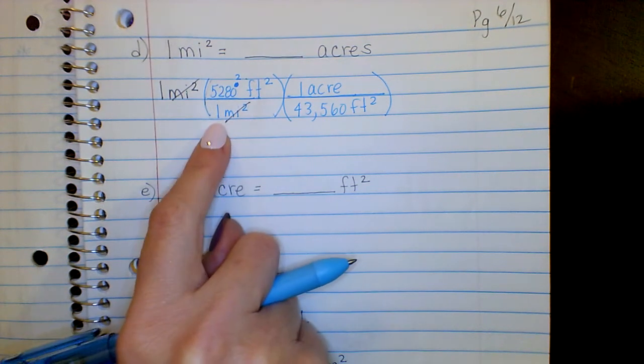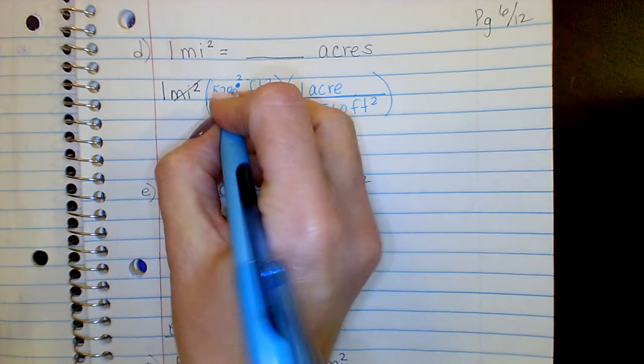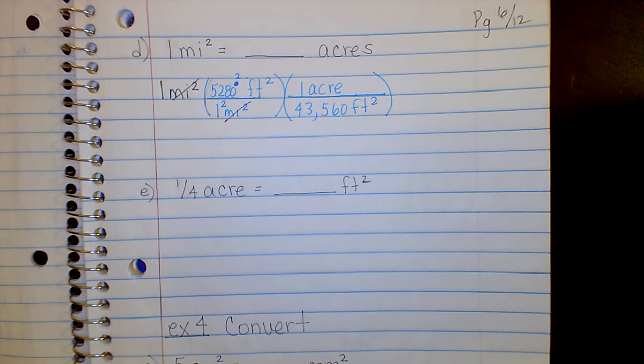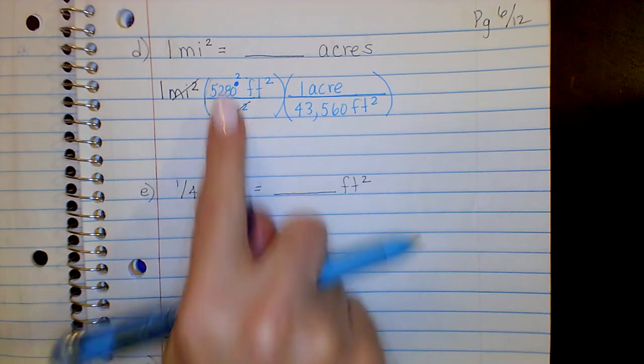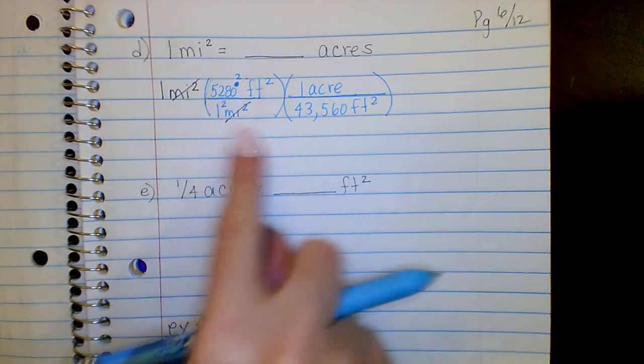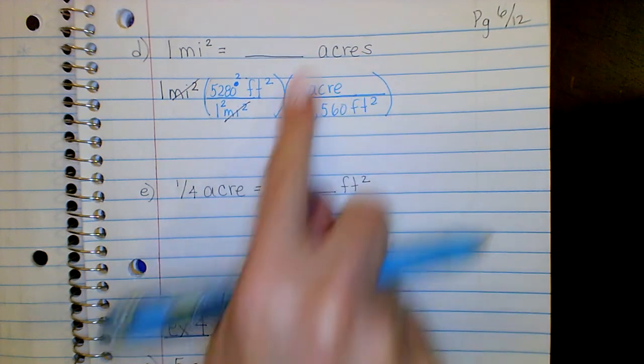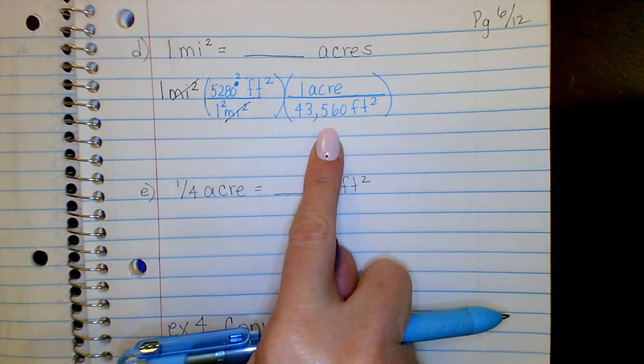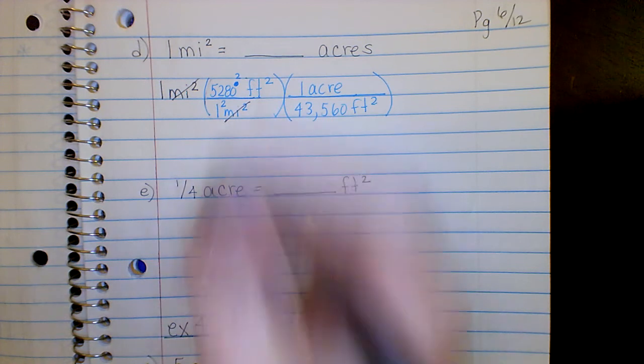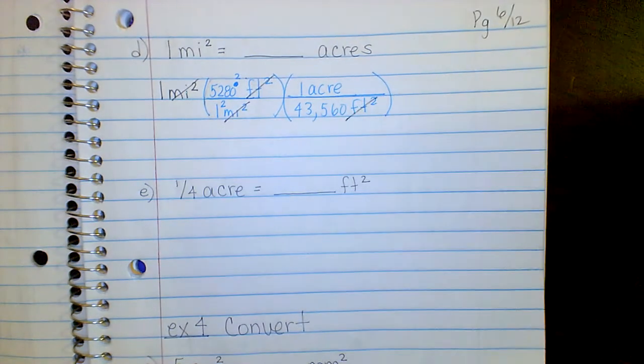Now, of course, that one is squared. I just didn't write squared there, but I can. So this was a length conversion that we forced into an area conversion by squaring everything. This already is an area conversion. So now my square feet are going to go away.